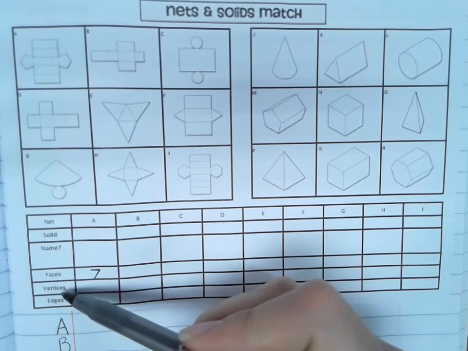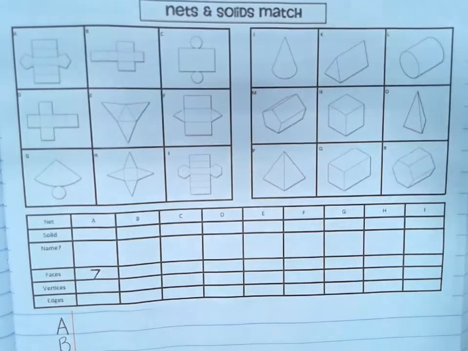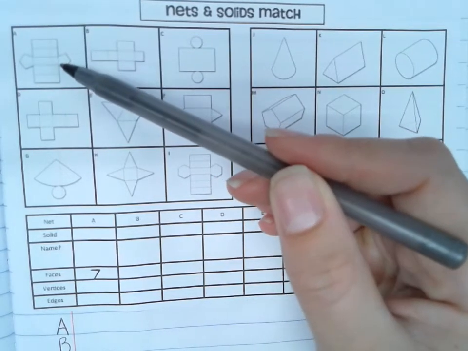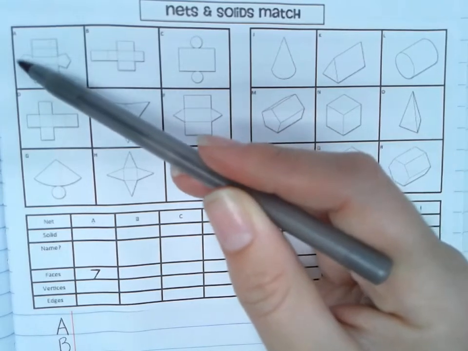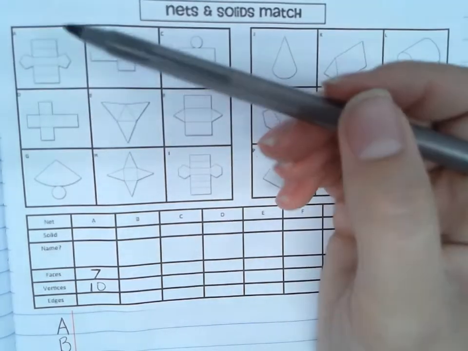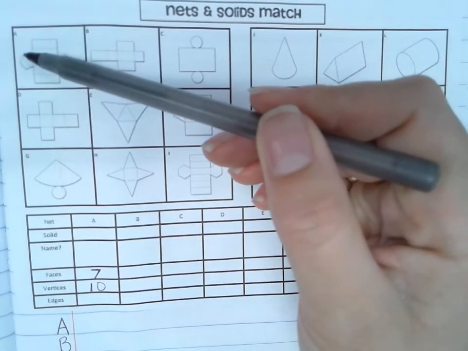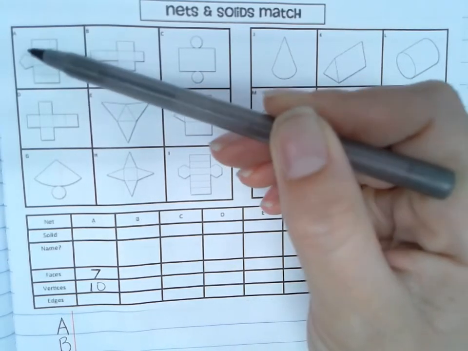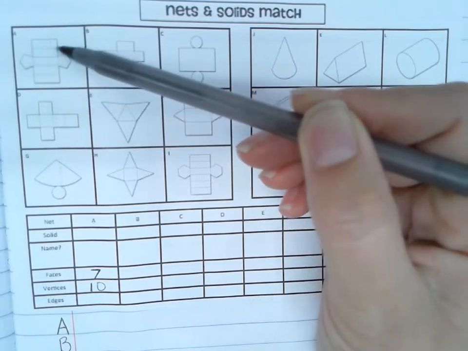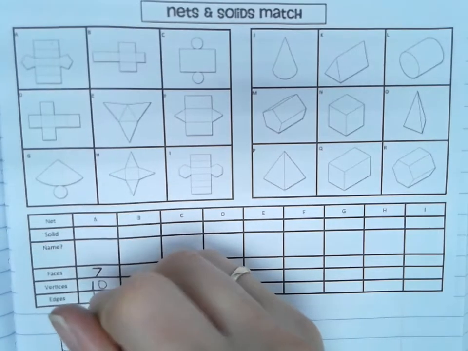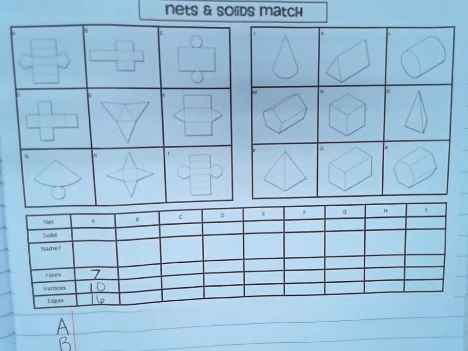Okay, vertices would be how many points this thing would have. So if we're looking at this, each one of these is going to be a point. So there's going to be 5 on this one and 5 on this one. So there are 10 vertices. Okay, each edge would be each line. So there'd be 1, 2, 3, 4, 5, 6, 7, 8, 9, 10, 11, 12, 13, 14, 15, 16. There'd be 16 edges on that figure.